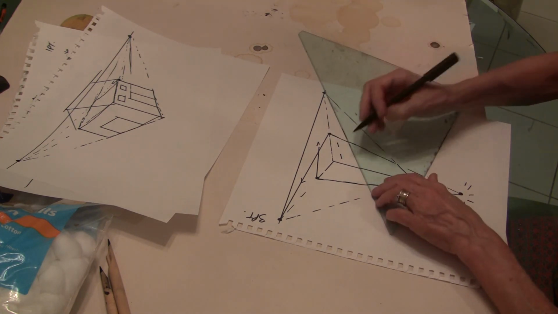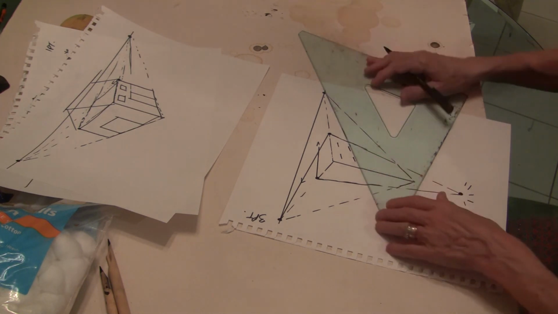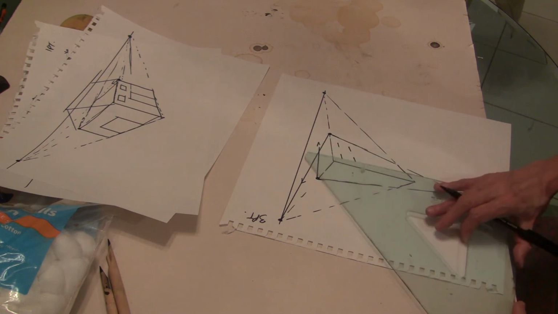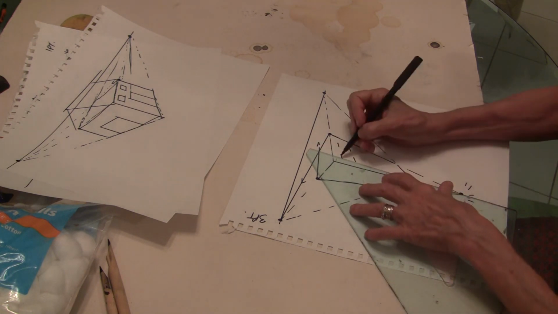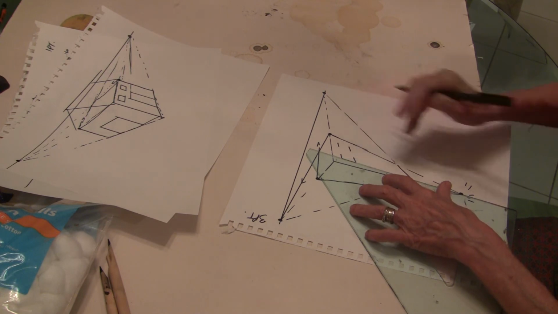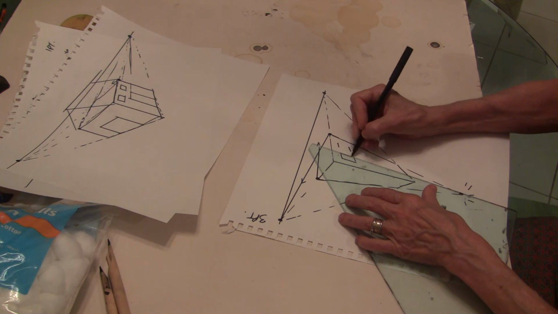Notice how I'm going from here to here, okay? But the bottom, rather than going straight up and down this time, still goes back to that third vanishing point.